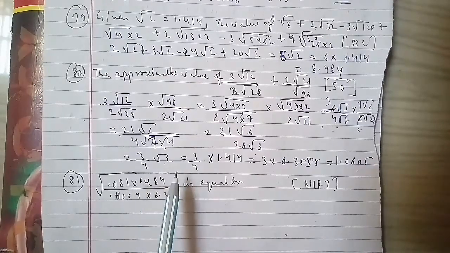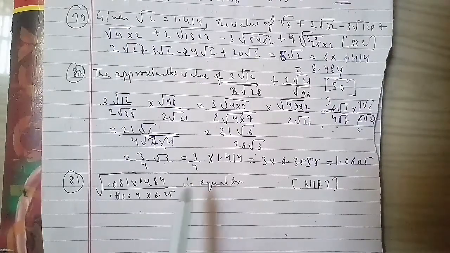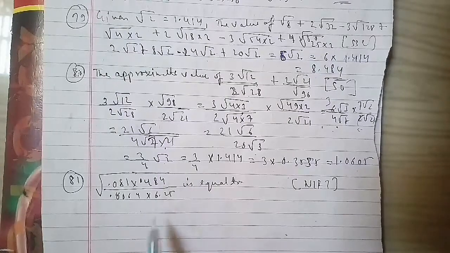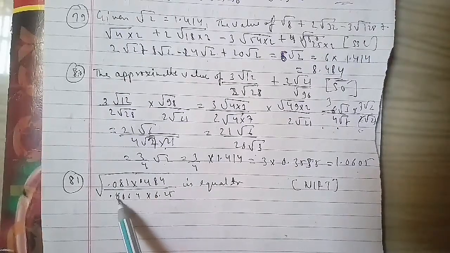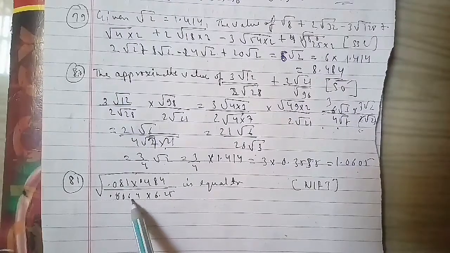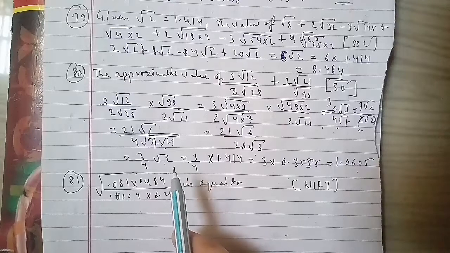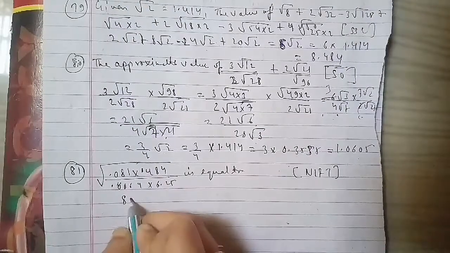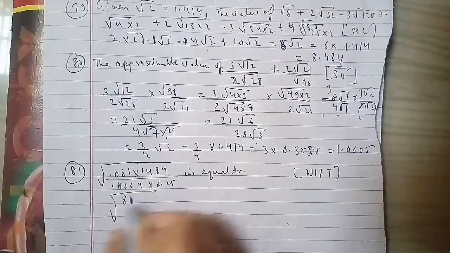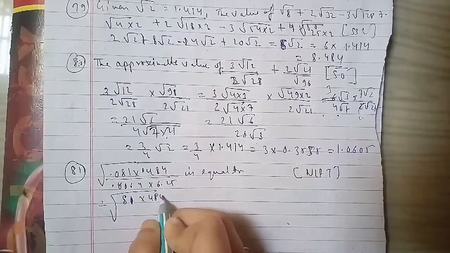The options for this are 1 upon 6, 0.06, 0.6 and 6. So for that, the answer we have is 204 into 42 upon 7 into 34 equals under root 36, and that equals 6 here.